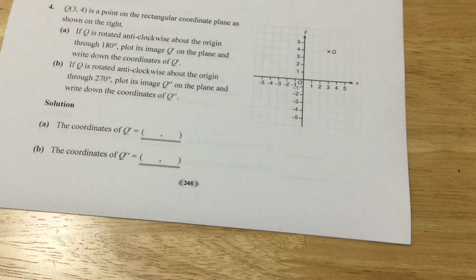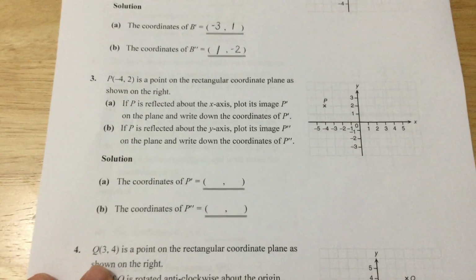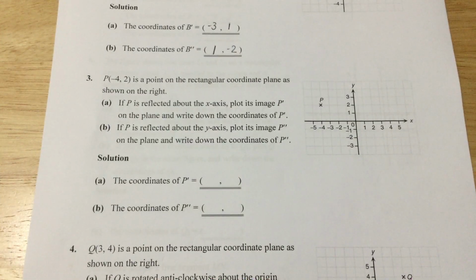Okay, now let's have another example for you. Let's have a look. I will give you 15 seconds and I will tell you the answer later. Okay, let's do the questions.